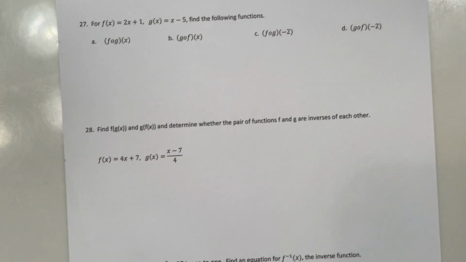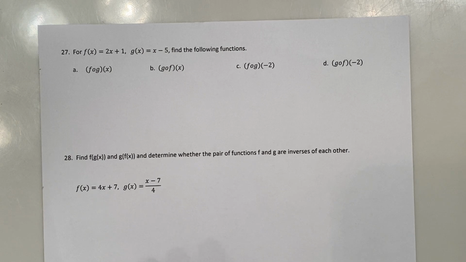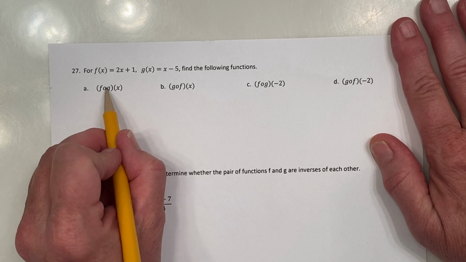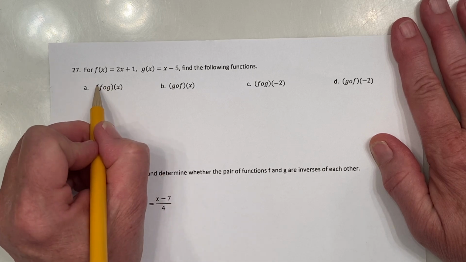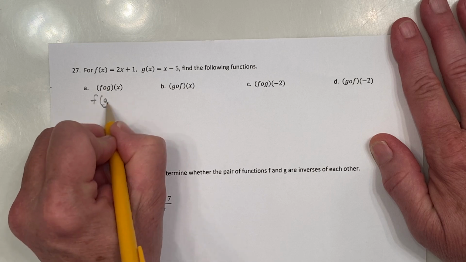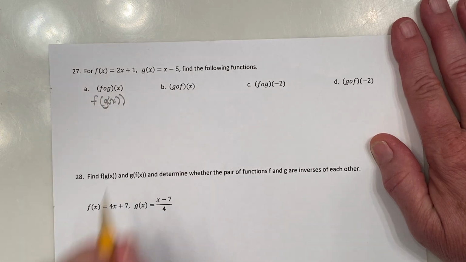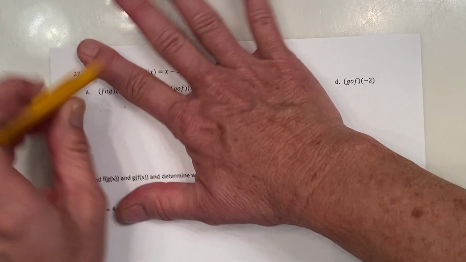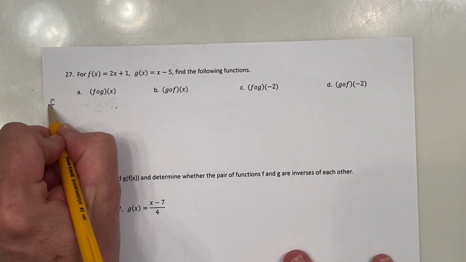Look at 27. Again, I think this is in 2.6 as well. Yes, these are compositions. This is also in 2.6. All right, for f and g, let's find the following functions. This is not multiplication. This is putting g inside of f. And another way you might see it without that little circle there is that nested parentheses. Actually, I'm going to scoot that over to the left to give myself more room. It gets kind of crowded.